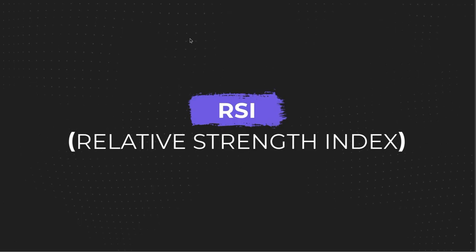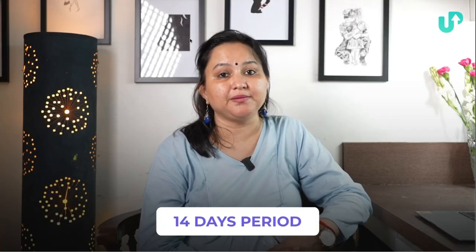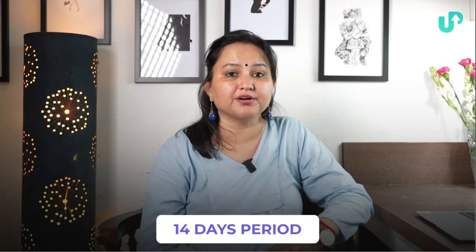Now RSI is a tool which measures the gain of the past 14 periods. Here in this particular case, we are looking at the default setting. I have not tweaked any settings in RSI. I'm using a 14 period RSI out here, and I'm looking at the past 14 candles' gains.